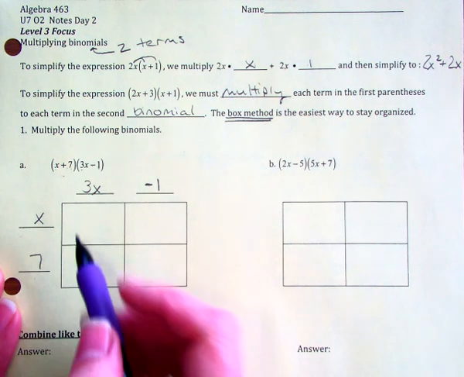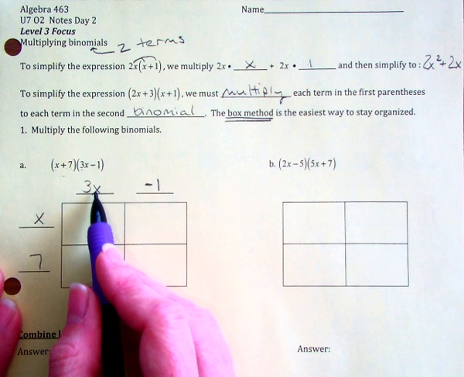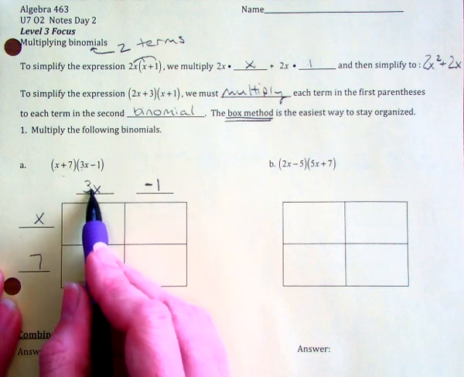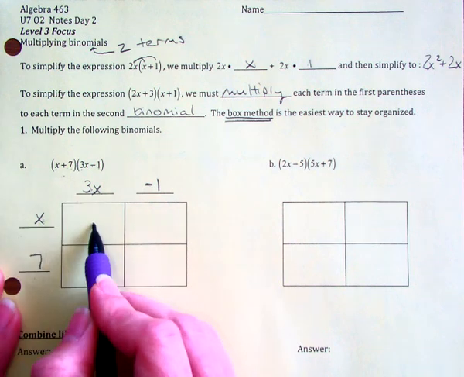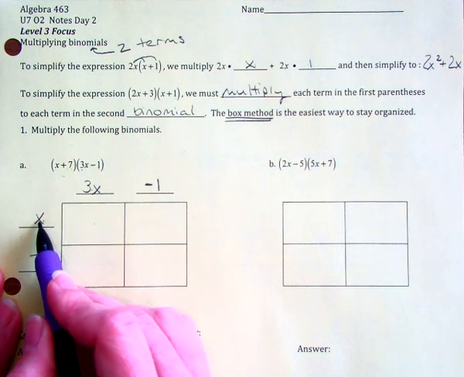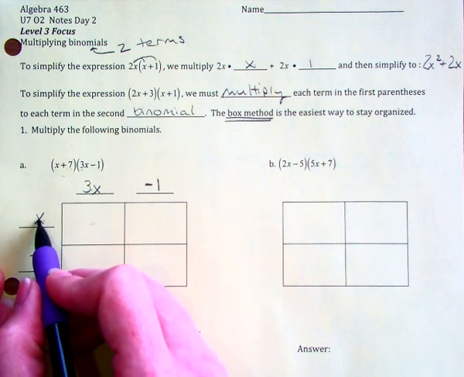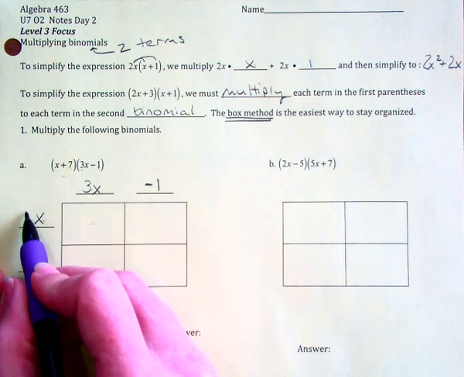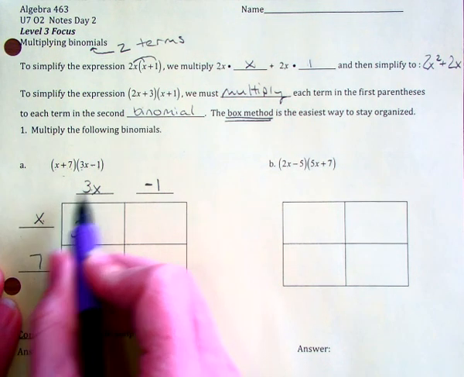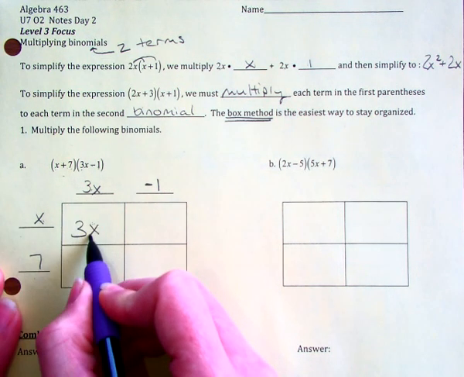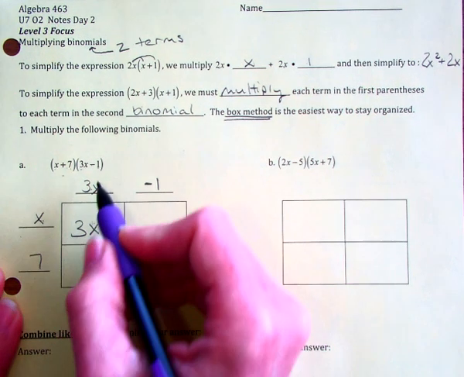Now what we're going to do is multiply each top value with a side value to get the corresponding value inside the box. So we're going to multiply the 3x with the x to get the first box. So 3x times x gives me 3 times 1, and x times x, which is x squared. Let's continue going down.